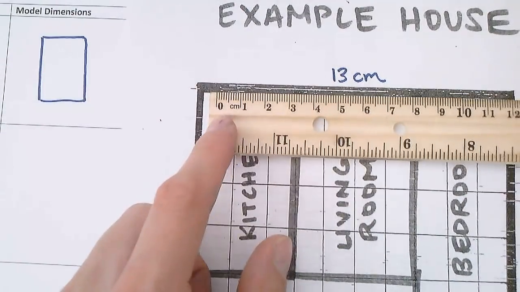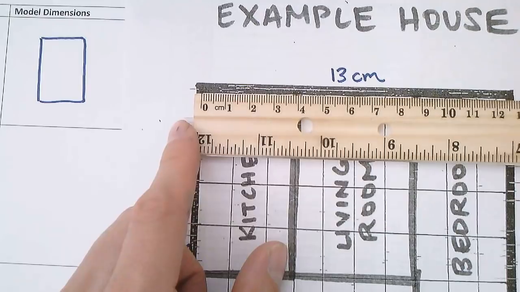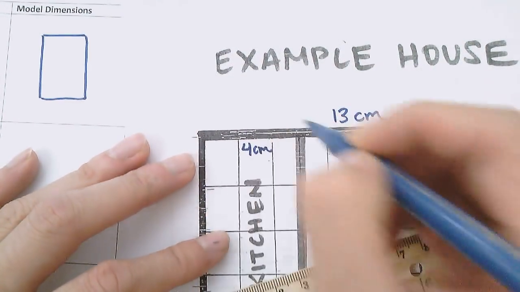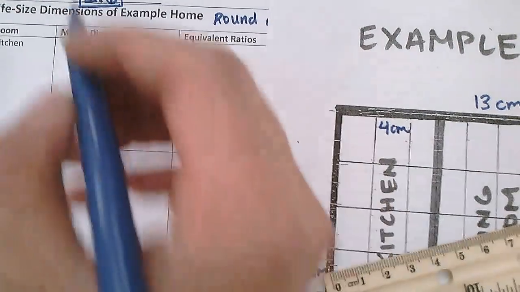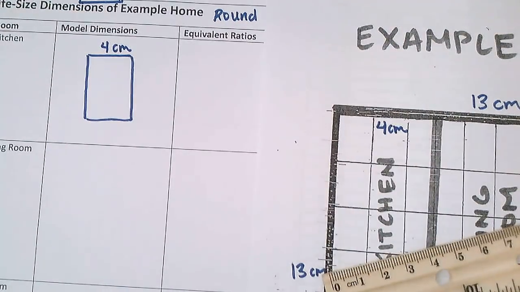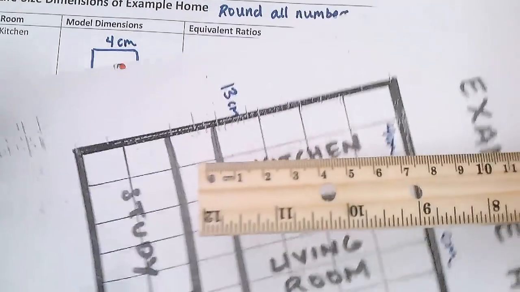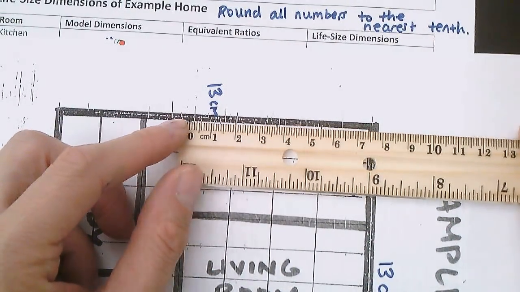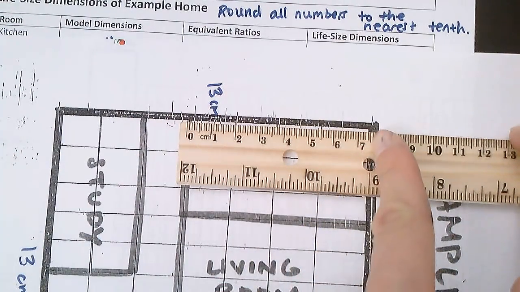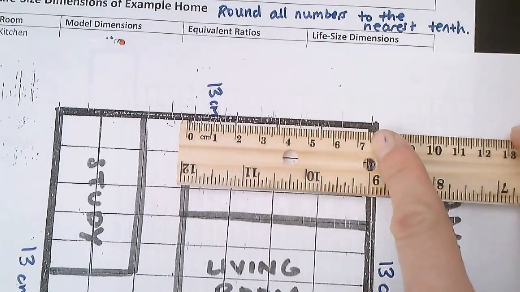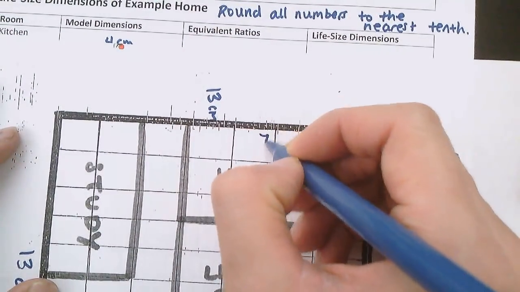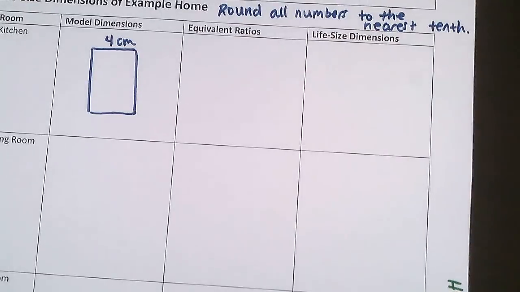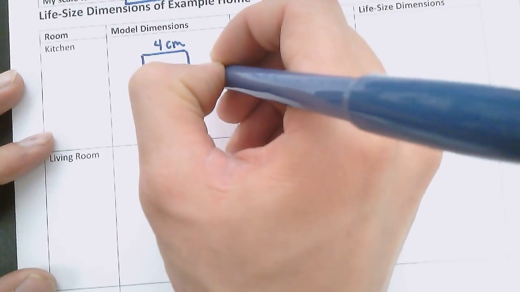The width of the kitchen goes from there to right at 4. So 4 centimeters is the width of the kitchen. I'll label my box over here as 4 centimeters this way. Then for the length of the kitchen, I'll turn my paper over and line it up. The 0 is right there, and it ends right at 7.5. So 7.5 centimeters on this side. Now I know the dimensions of my kitchen: 4 centimeters by 7.5 centimeters.